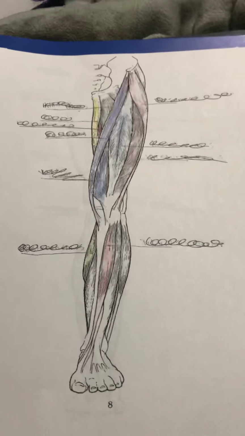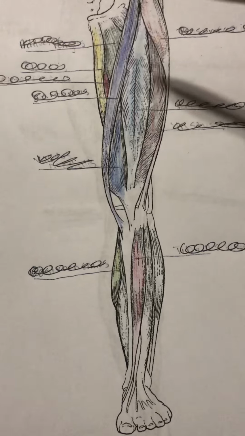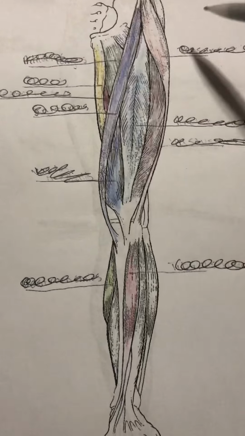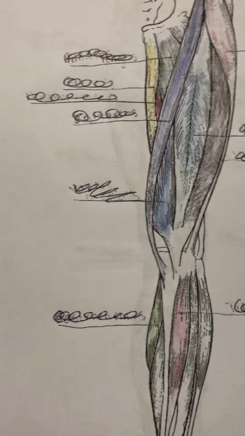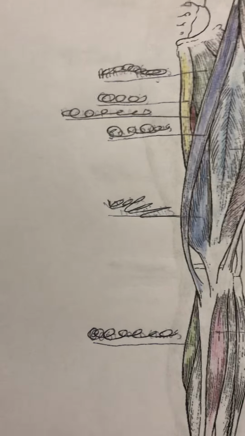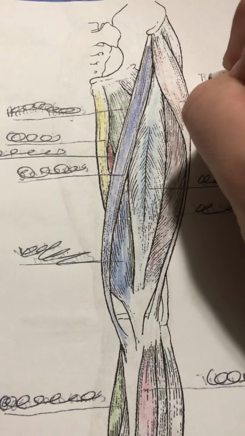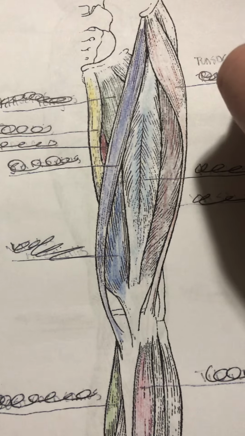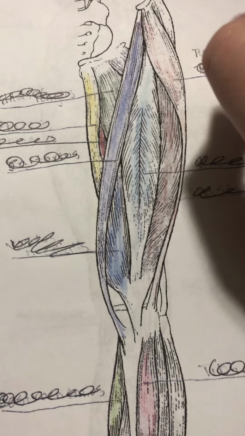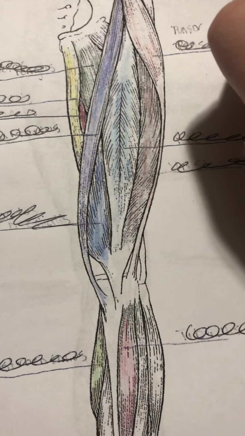Now we are doing the anterior of the leg. So this orange would be the tensor fasciae latae. Sounds like a Starbucks.